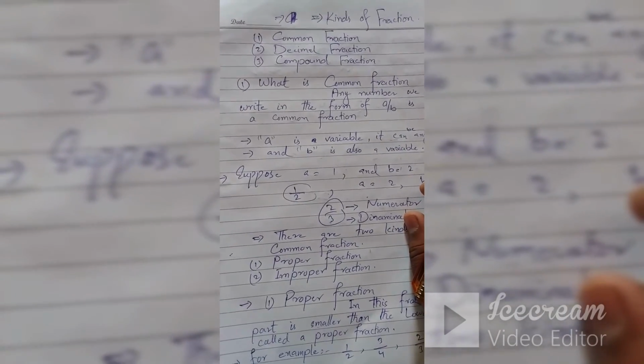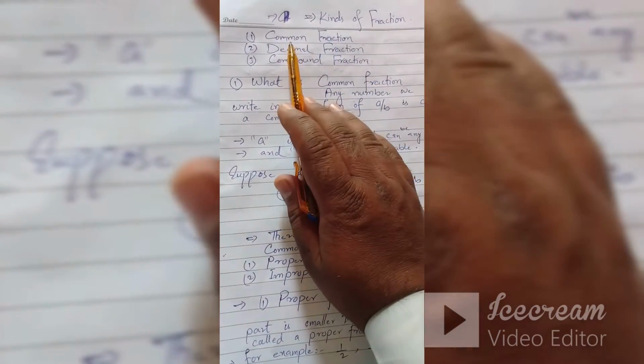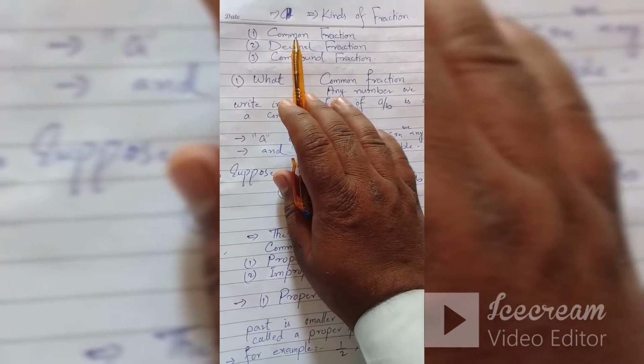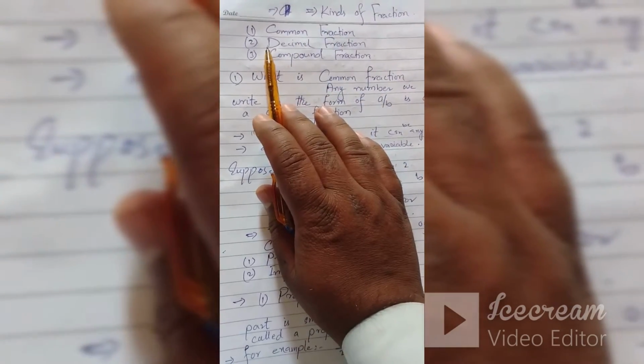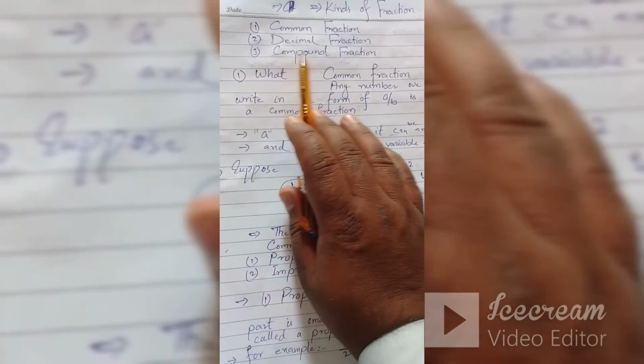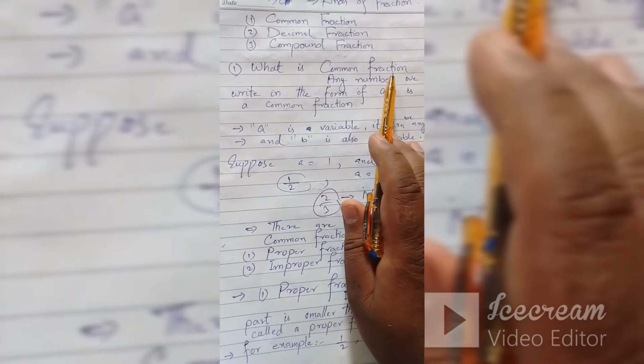So friends, now let's see the kinds of fraction. There are three kinds of fractions. The first kind of fraction is called common fraction. The second kind of fraction is called decimal fraction. The third kind of fraction is called compound fraction. Let's see what is common fraction.